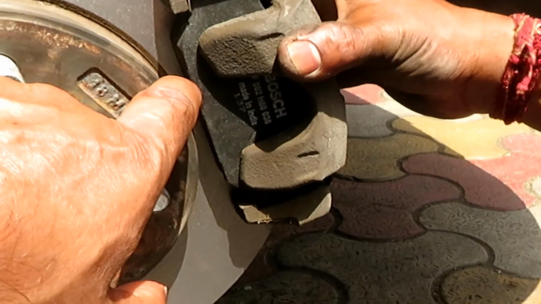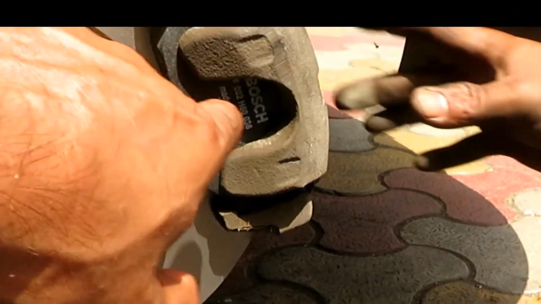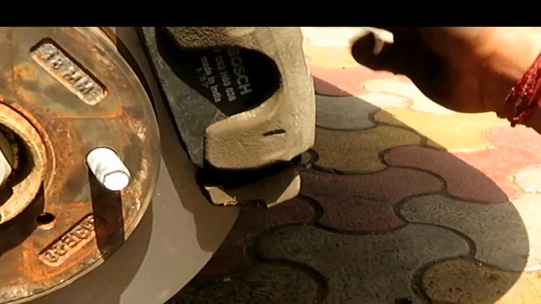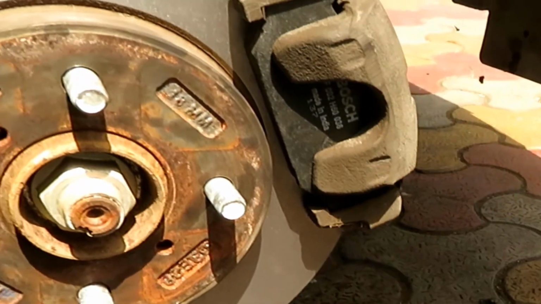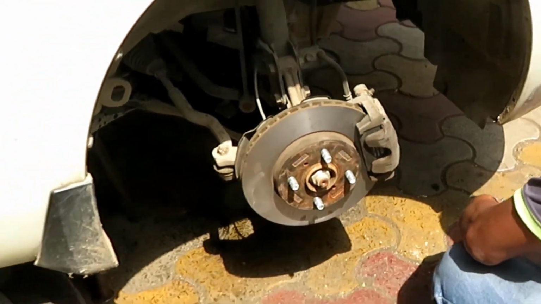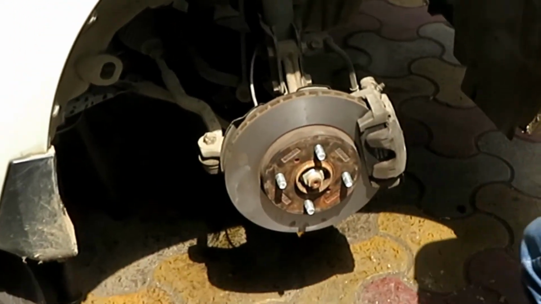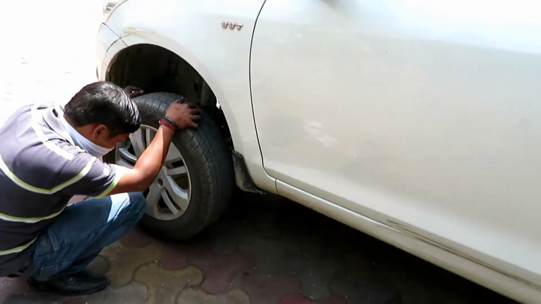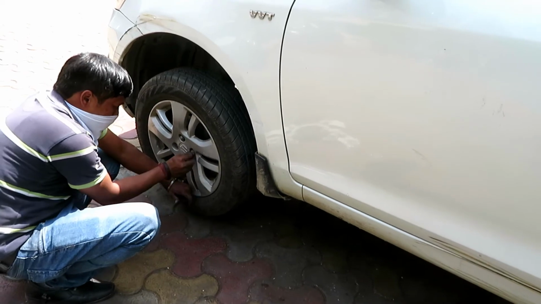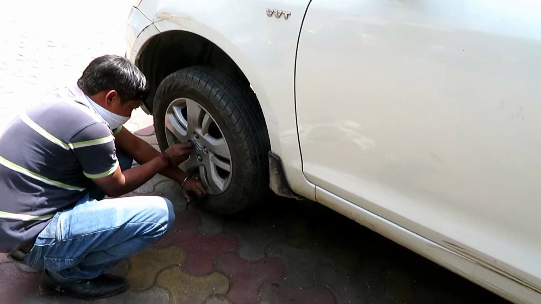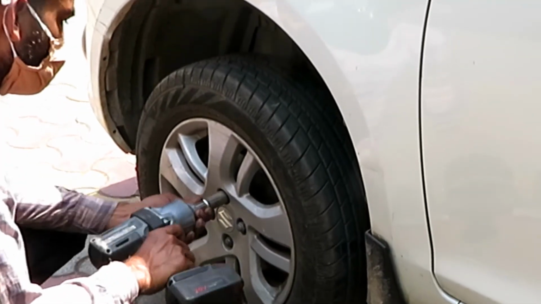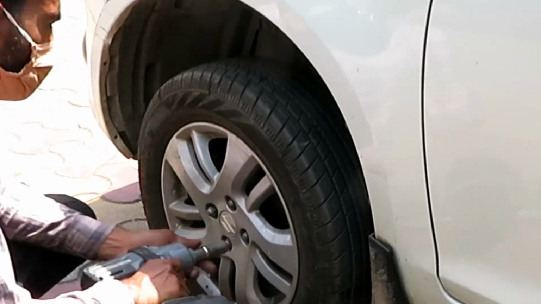Whenever we press the brake pedal, basically the hydraulic fluid will push the piston, and because of the push of the piston, the calipers will push the brake pads from both sides. So now we can install the wheel. This disc brake system was in the front wheel of this car, and now we will see the back wheel, or the rear wheels.